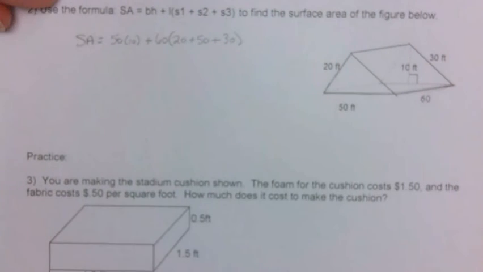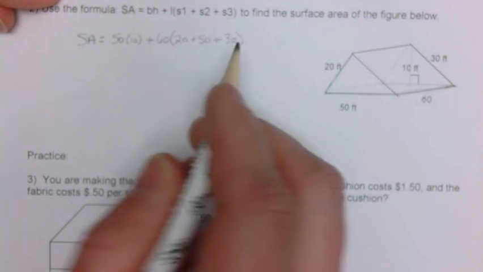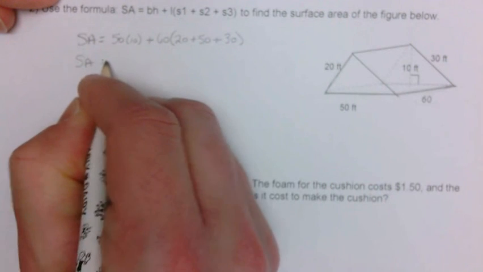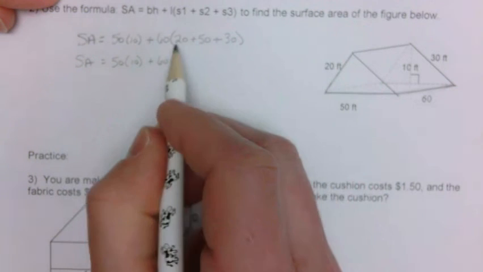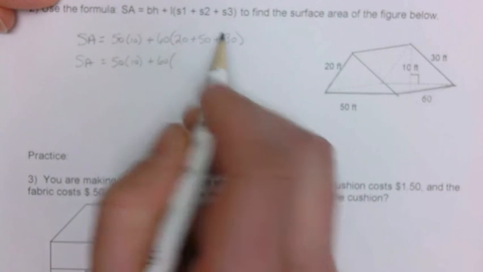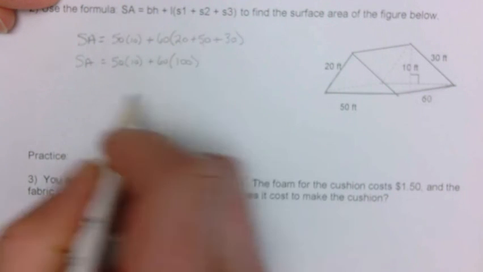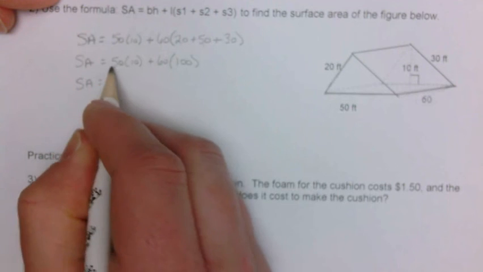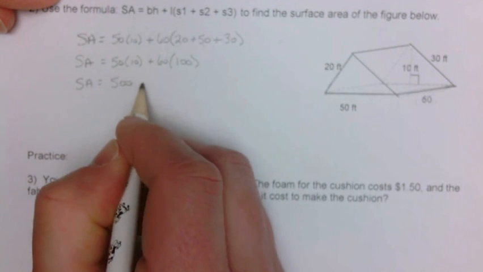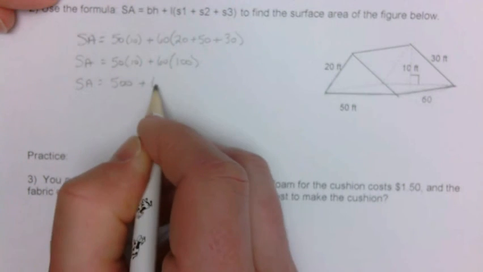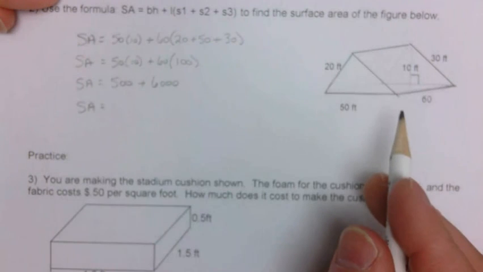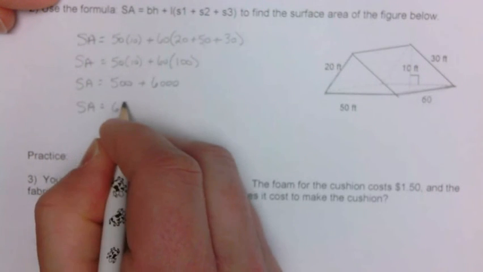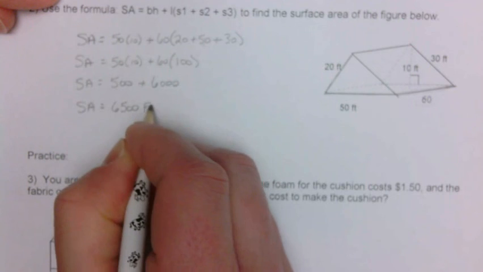Using the order of operations, I'm going to add what's in the parentheses first. So surface area equals 50 times 10 plus 60 times, 20 and 50 is 70, plus 30 is 100. Now I'll go ahead and multiply. 50 times 10 is 500, plus 60 times 100 is 6,000, which means that the surface area of this triangular prism would be 6,500 square feet.